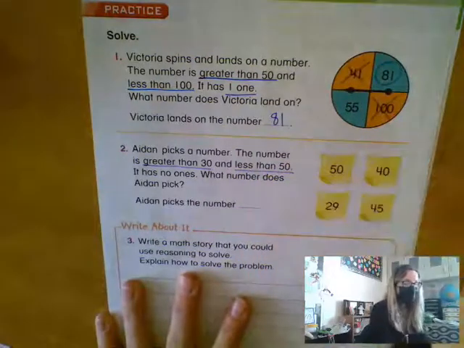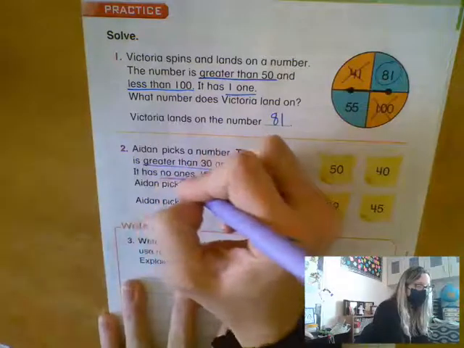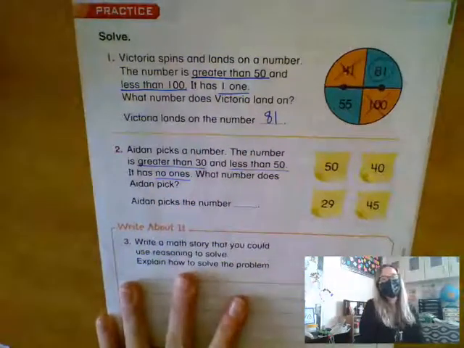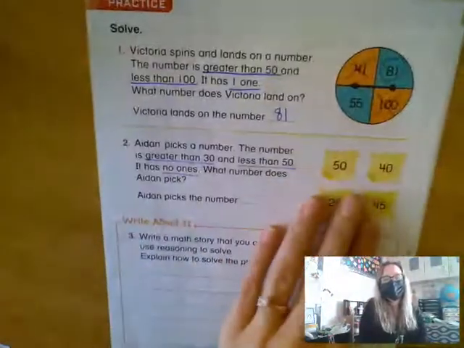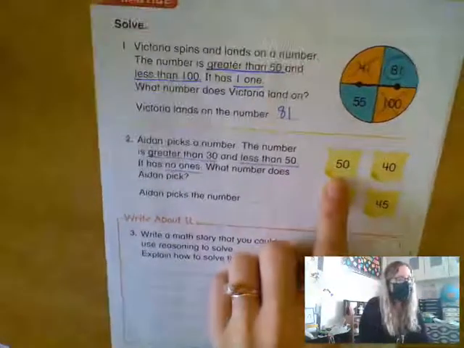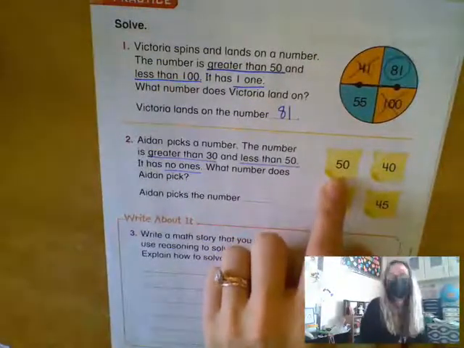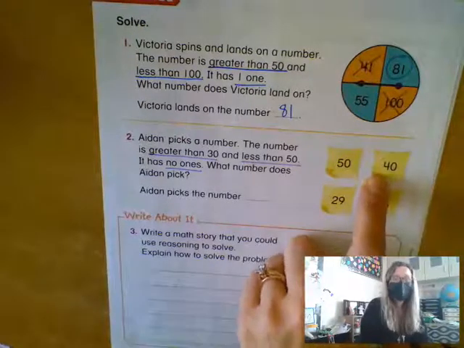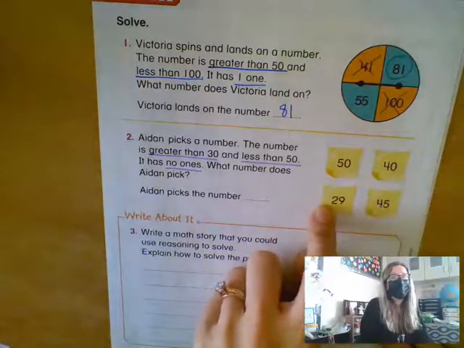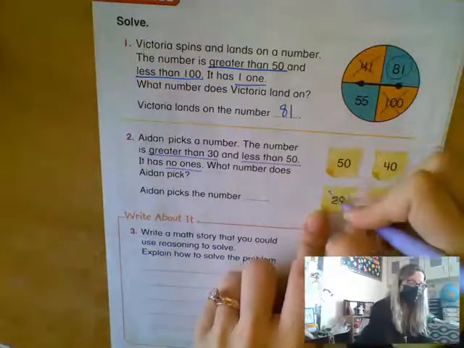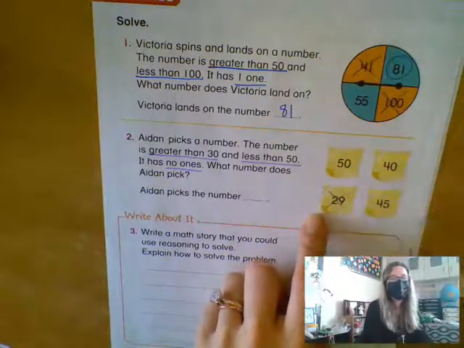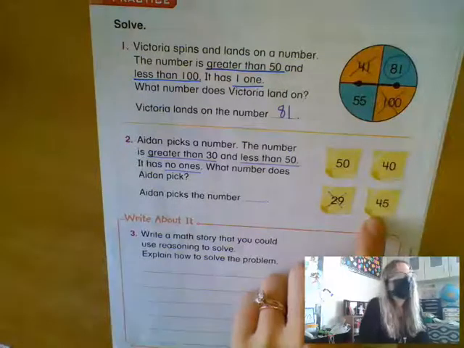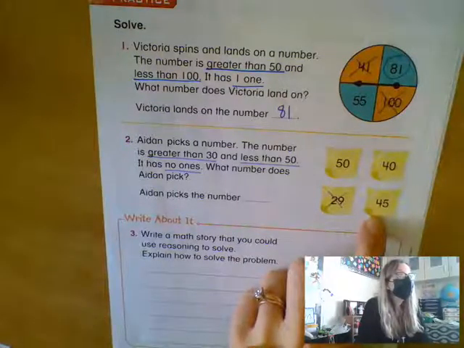It has no ones. So I'm going to underline no ones. So let's look at our numbers now. Is 50 greater than 30? Yeah. Is 40 greater than 30? Yeah. Is 29 greater than 30? No, so you can cross off 29. It can't be 29. Is 45 greater than 30?